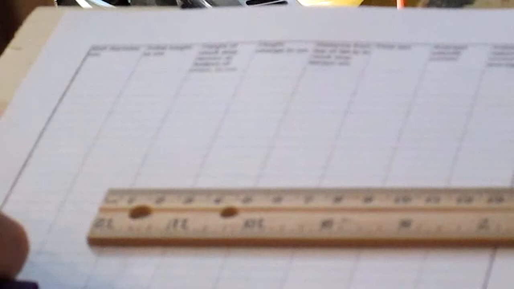So the big one is 2 centimeters, the middle one is 1.5 centimeters, and the small one is 1 centimeter.